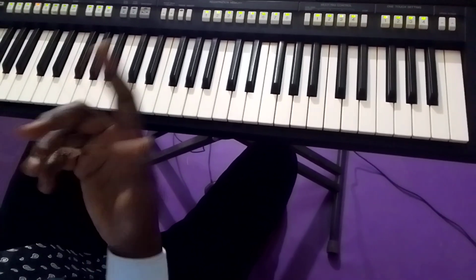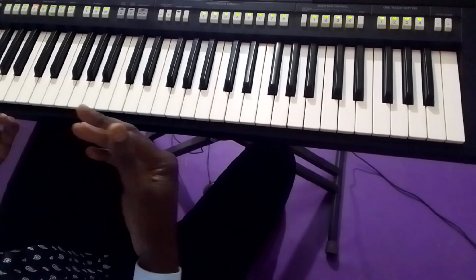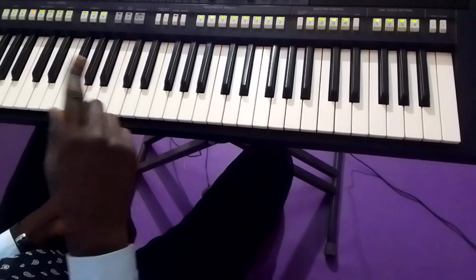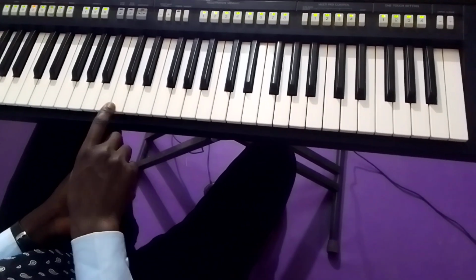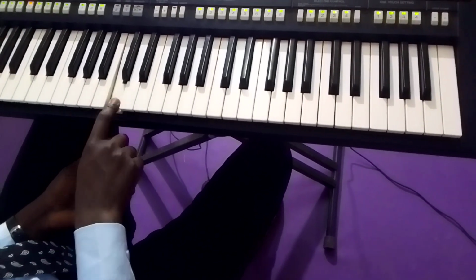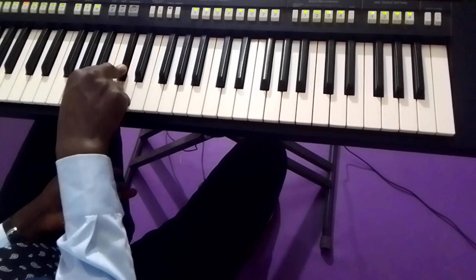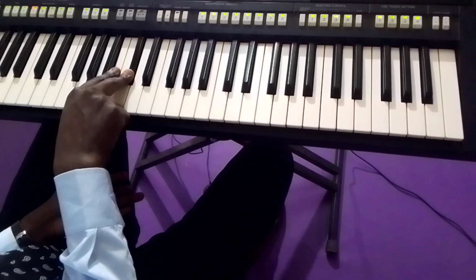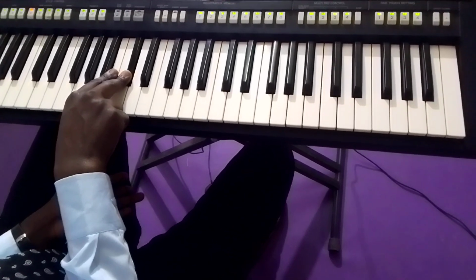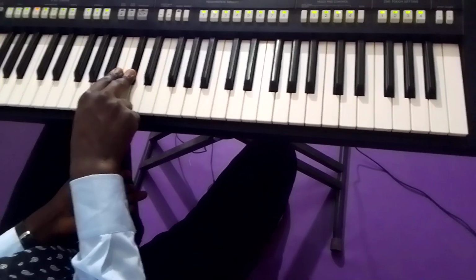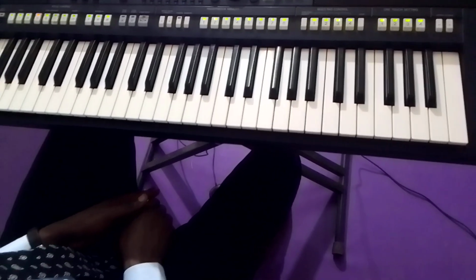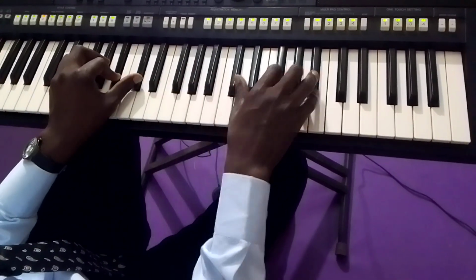Okay? Then identifying a semitone is a distance between two keys. So if we start here, we just move twice. 1, 2. So that now becomes a semitone, okay? Or a half note. A half note or a semitone. So that is our lesson today. That marks the end of our lesson today.